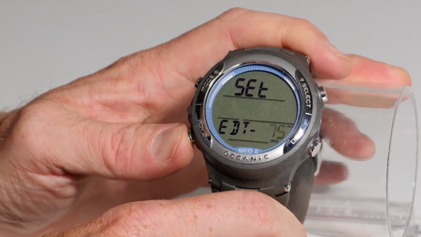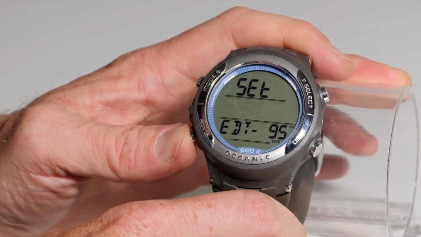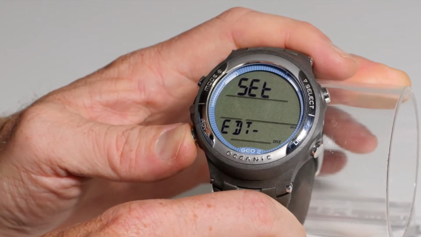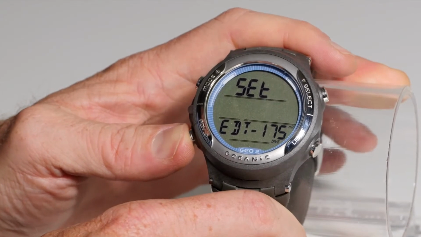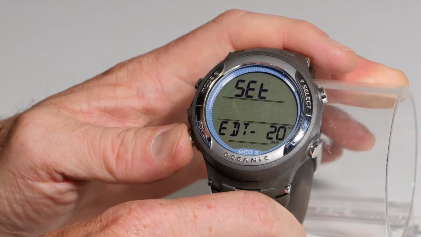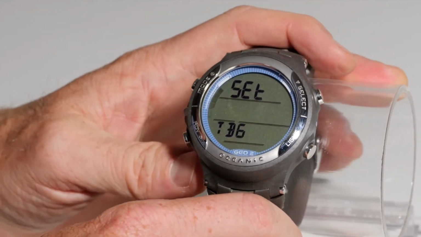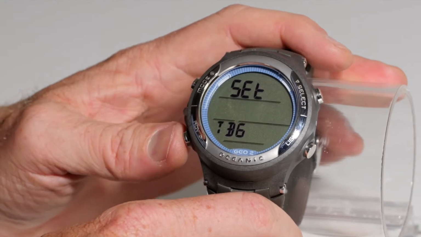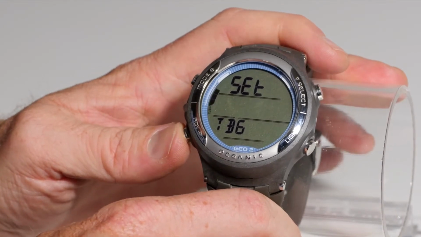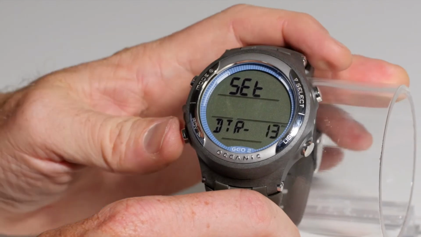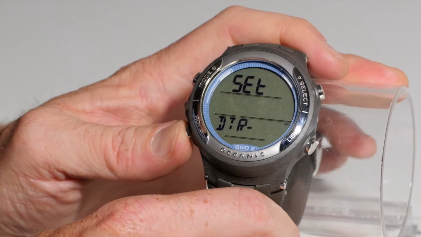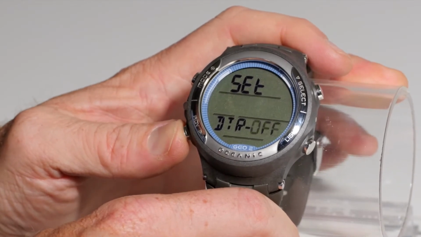If you want a reminder when you've been underwater for say 20 minutes, you can set up an elapsed dive time alarm for 20 minutes. The tissue loading bar graph can be modified by pressing the Advanced button or turned off completely. A dive time remaining alarm can be set. Or turned off.